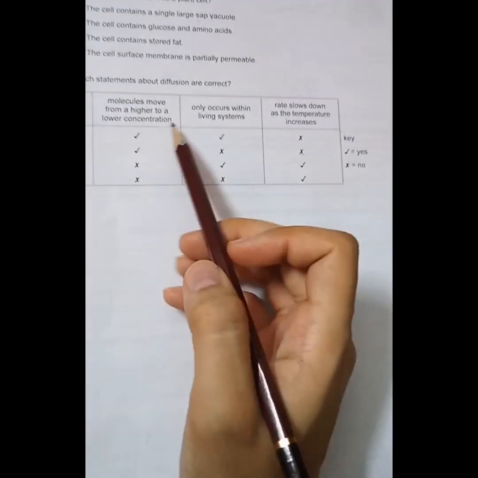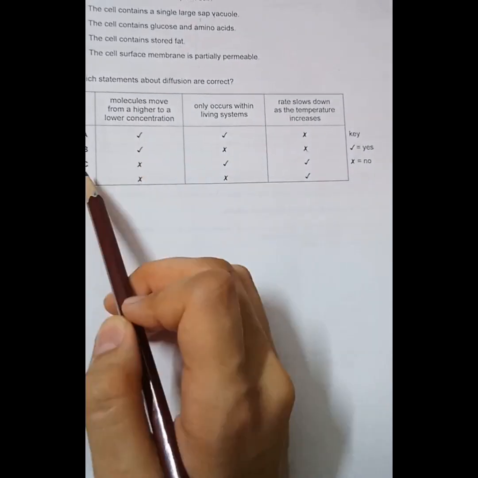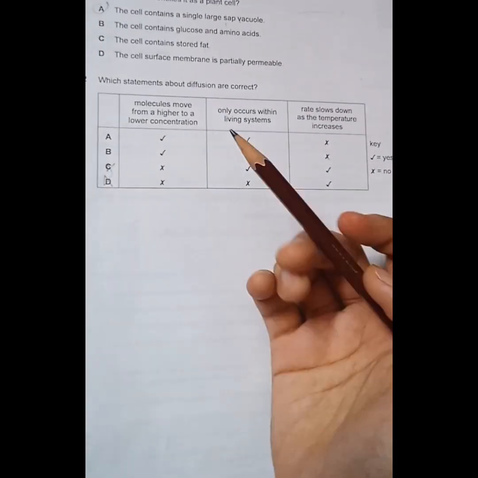Which statements about diffusion are correct? So what is diffusion? Diffusion is the transfer of particles from a region of high concentration to a region of lower concentration along the concentration gradient. So molecules move from a higher to lower concentration. Yes, so these cannot be the options.